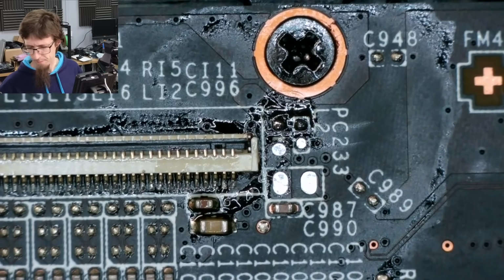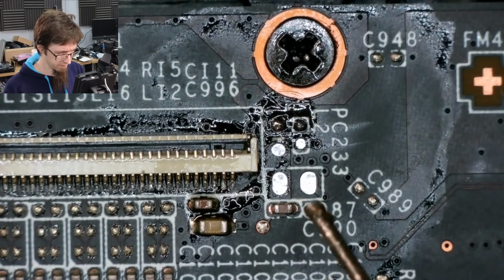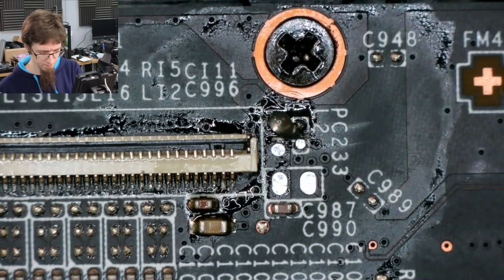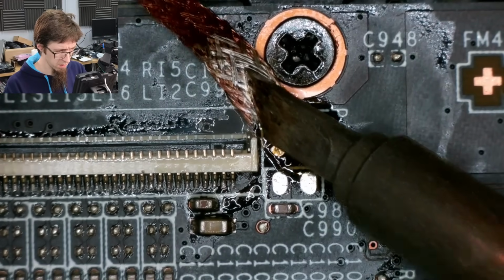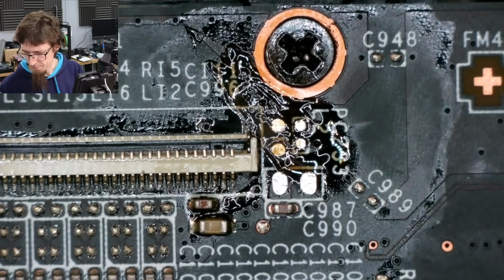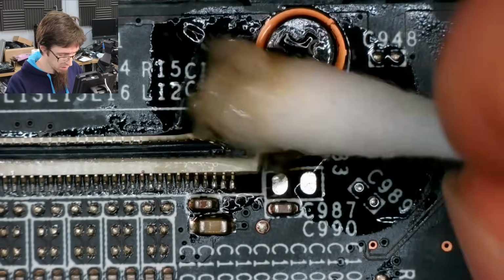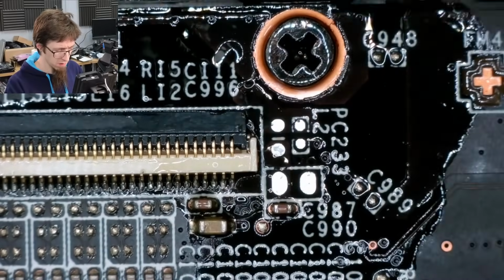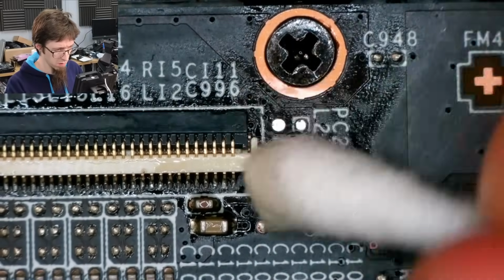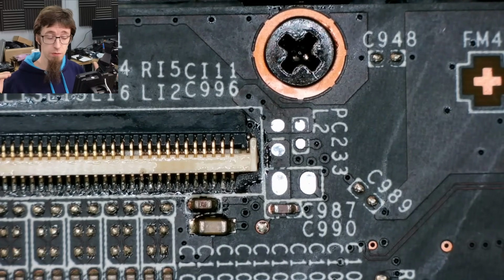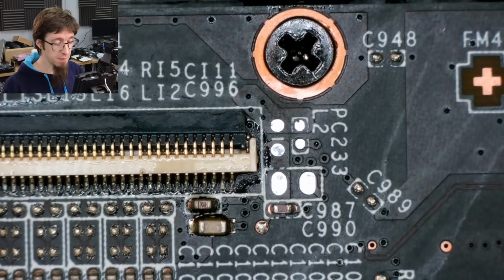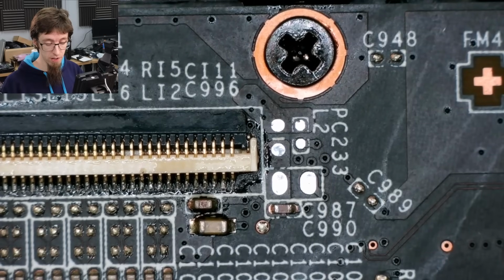I think that got it. There we go. Lovely. Excellent. So we've cleaned up the area and we've got nice empty pads now. So we're ready to come in with our new inductor and our new capacitor.